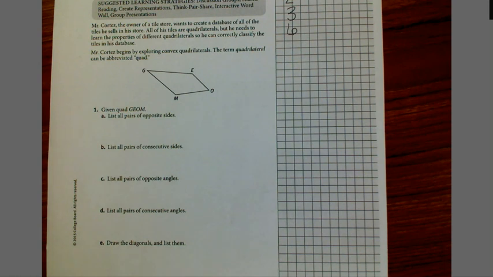Number 1, given quad GEOM, list all pairs of opposite sides. List all pairs of consecutive sides. List all pairs of opposite angles. List all pairs of consecutive angles. And draw the diagonals and list them.